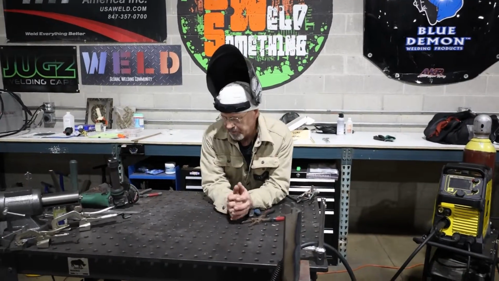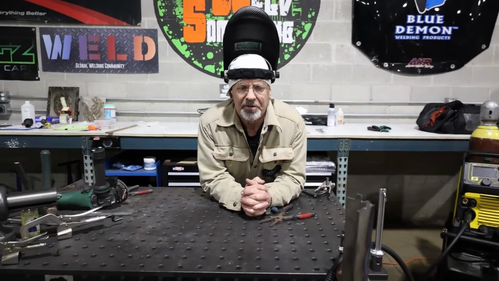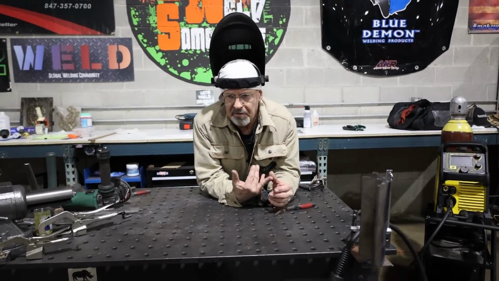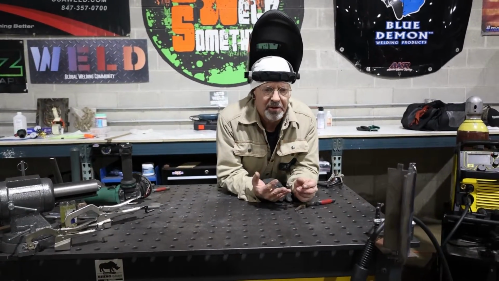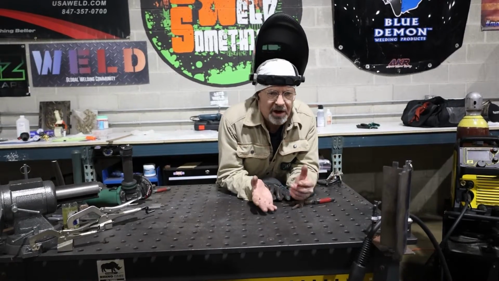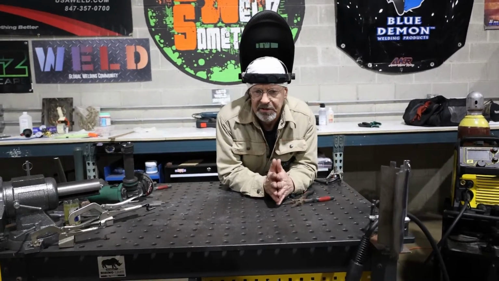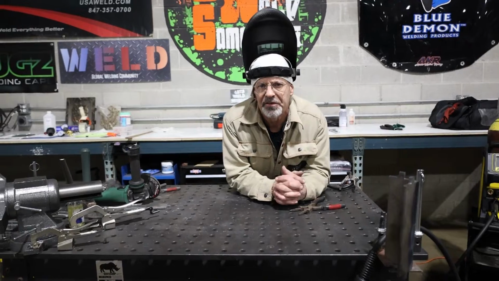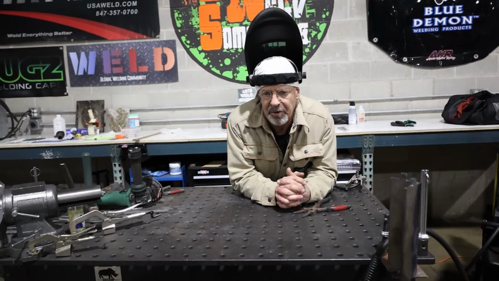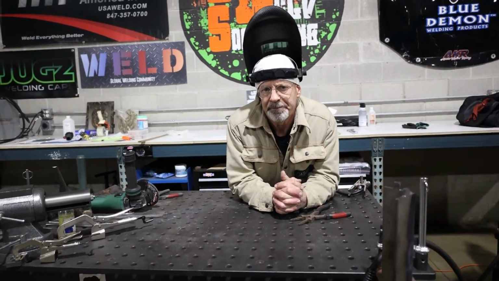I'm going to grab some fresh material, grab my notes. We're going to go through voltage plus and minus. We're going to go through inductance. We're going to go through wire feed speed plus and minus. So let's show you a couple of settings and how they play out into your weldments here. So let's get to it.